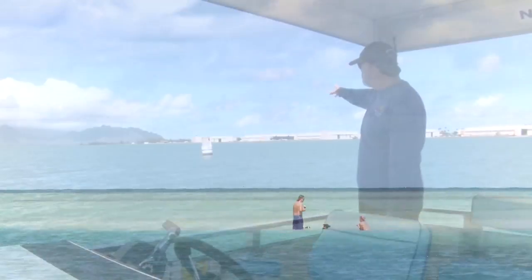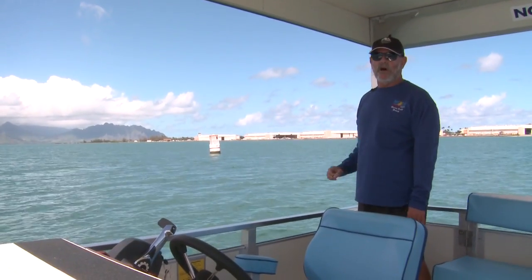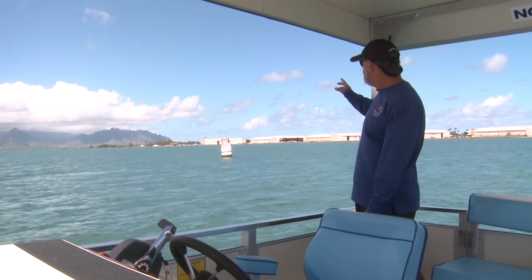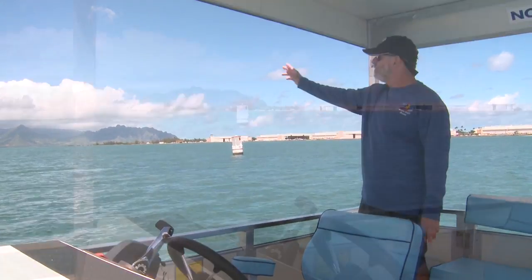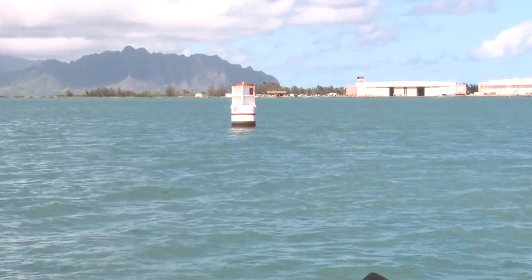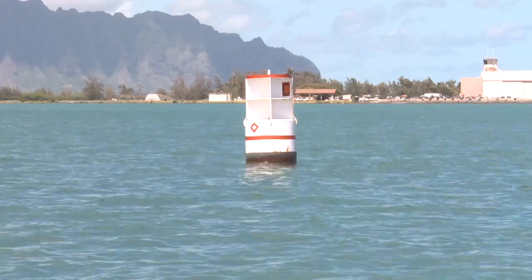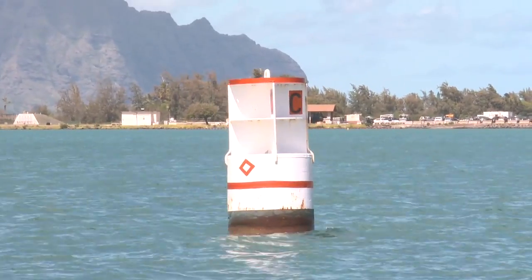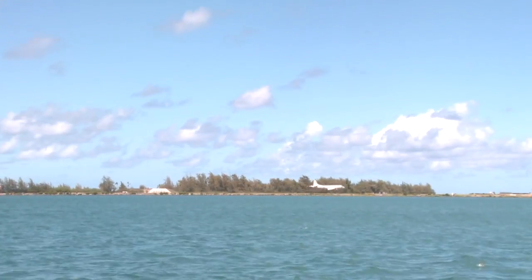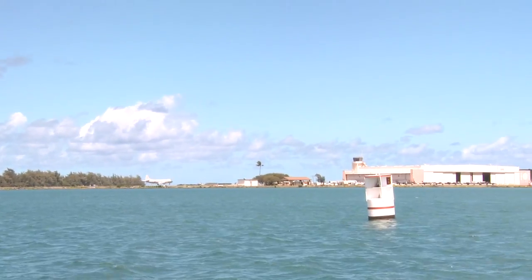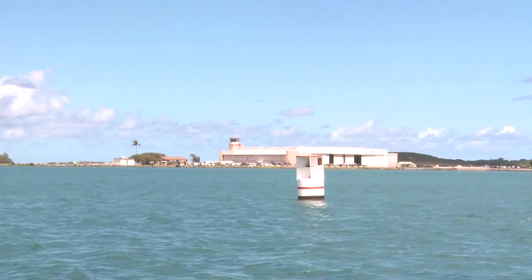If you look off our right, you'll see a big white buoy. That's a restricted water mark. You're not supposed to go between that mark and shore. If you look further down, there's a second one, and then there's actually a third behind it. They mark the perimeter of the base. The other two especially are right off the flight line. You have to make sure that you don't go between those and shore.